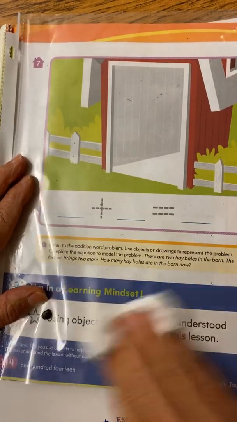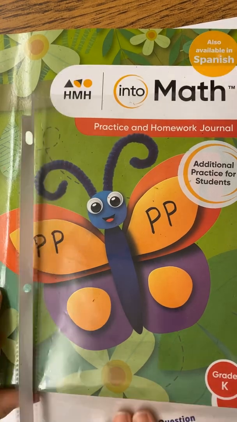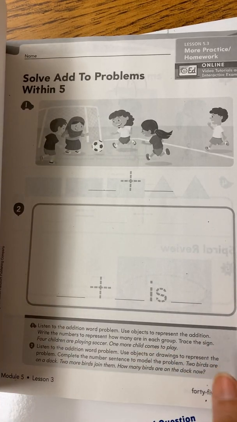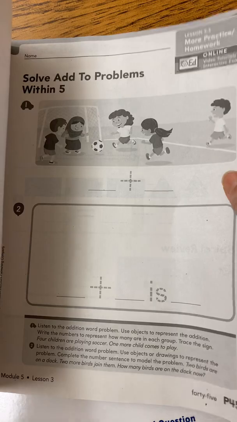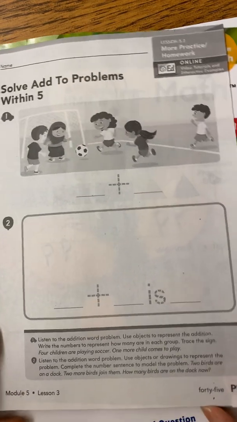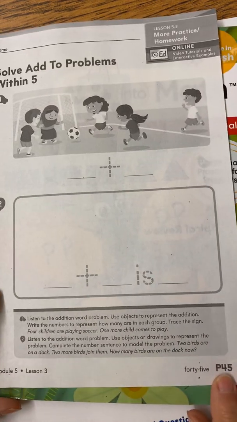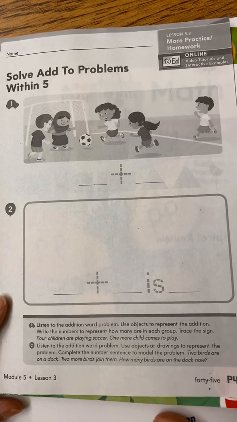Let's go ahead and get your book out with the letter P on it. And we're going to do a practice page. The practice page is page 45. It has children playing soccer at the top. If you need more time to find it, please push pause. And remember, we're on page 45. Okay, here we go.